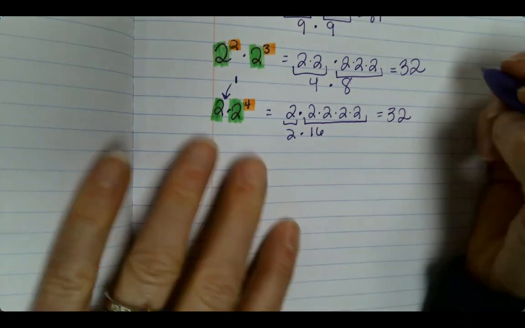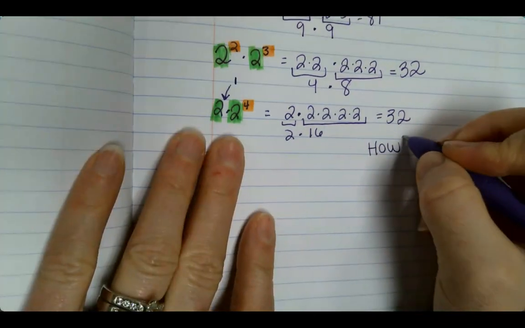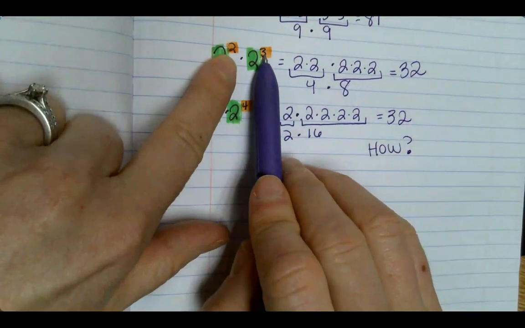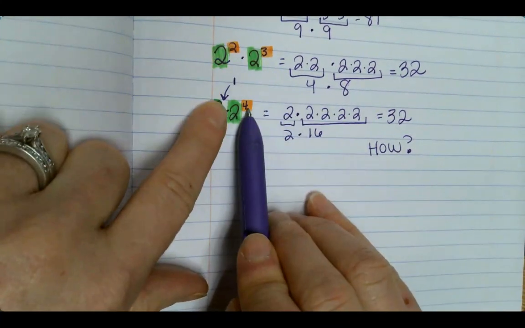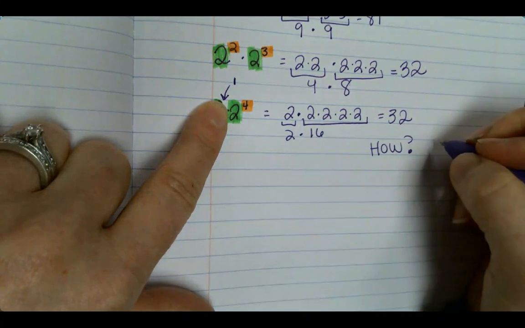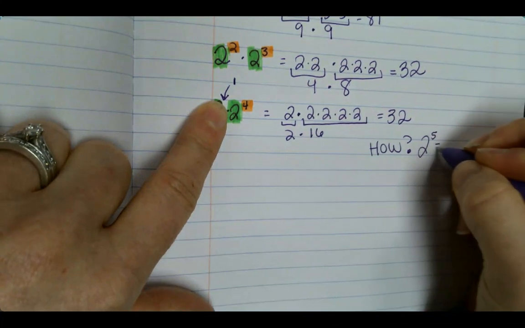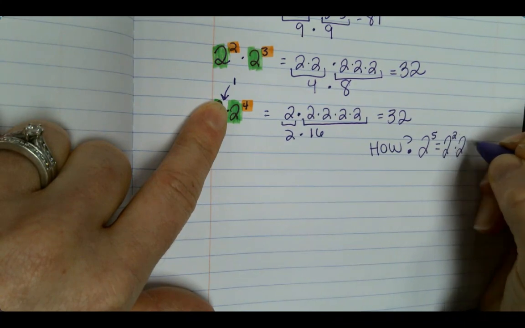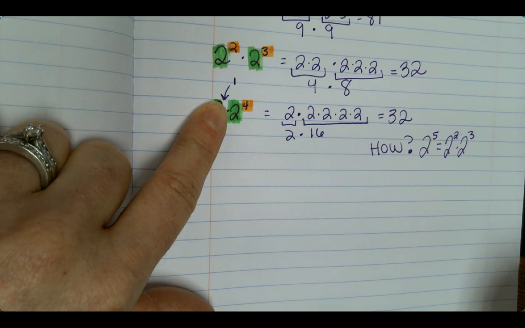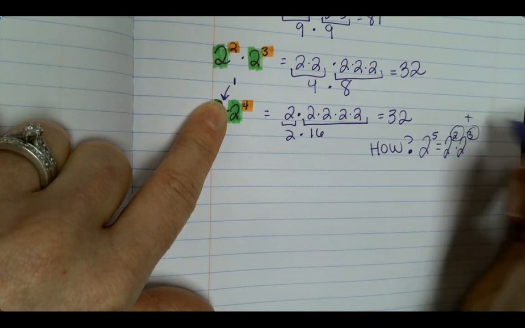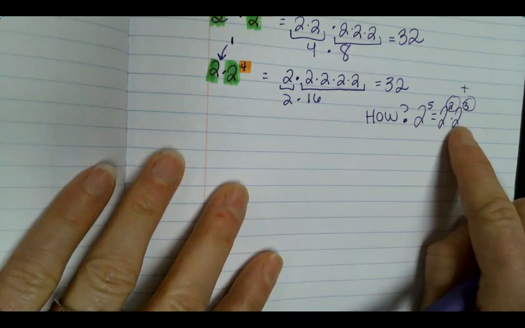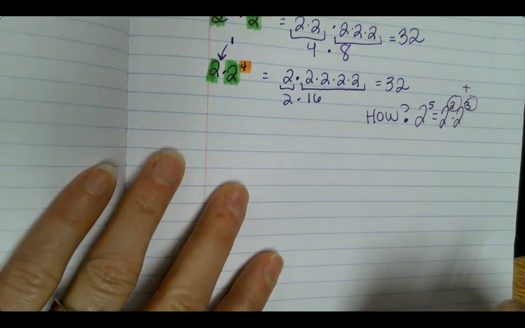Okay, so how are these the same? What do you notice about the exponents? 2 and 3, and then 1 and 4. Yeah. So what I'm going to write is 2 to the 5 equals 2 squared times 2 to the 3, because we can add those. They have bases that are the same. We add our exponents.